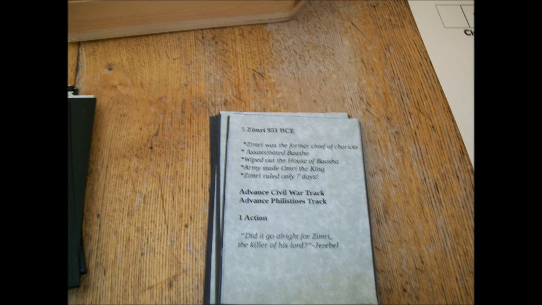I only have one action here because he only ruled 7 days, so this is pretty generous giving him one action. But I'm going to try to move the Philistine track back, and I failed. So that didn't work out so good for Zimri, the killer of his lord.